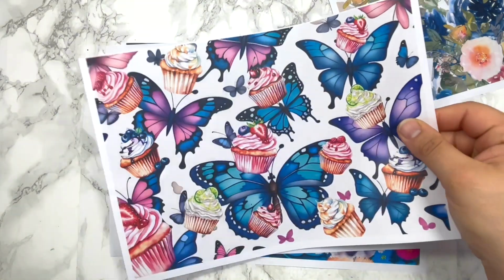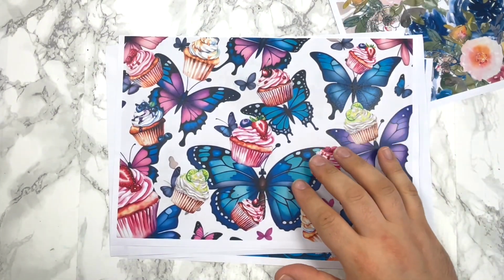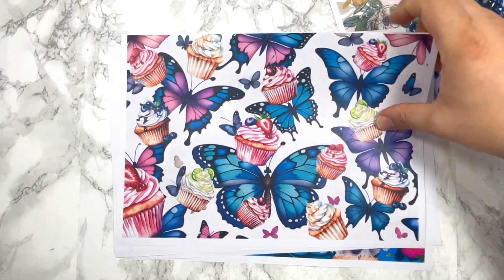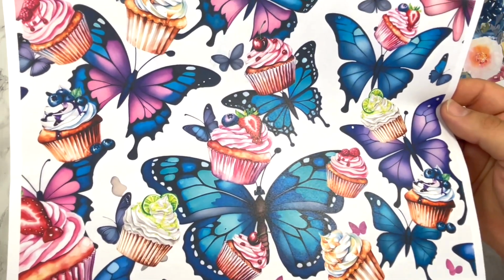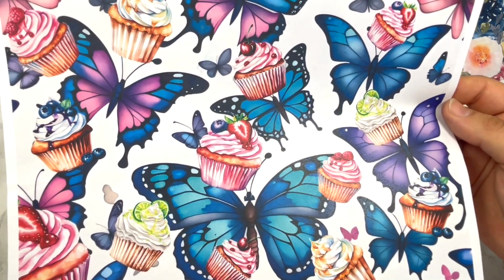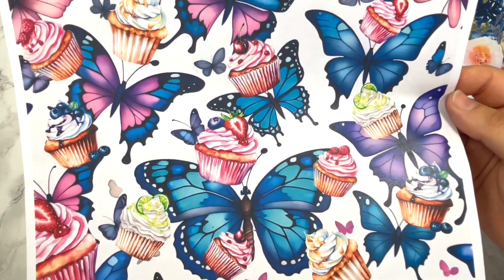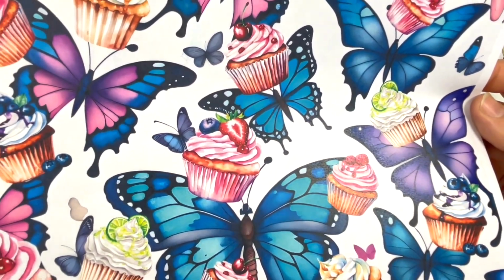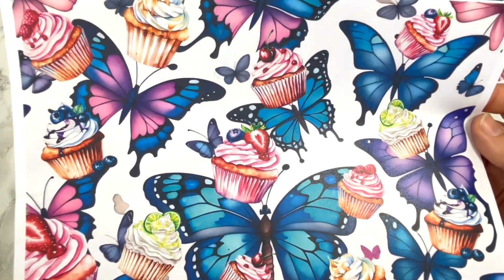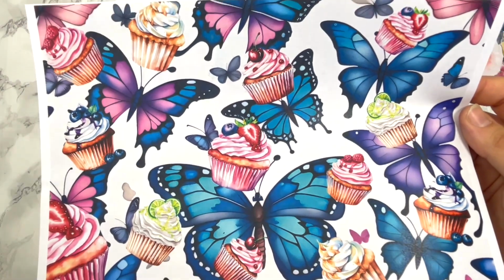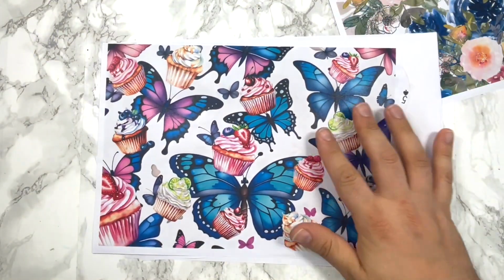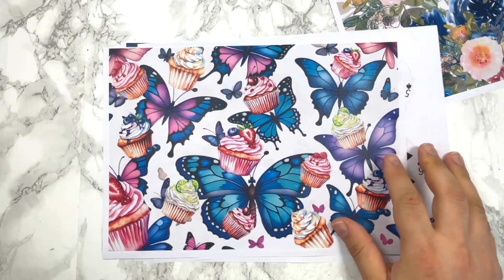Then I've got another page. Now this is my idea of Wonderland. It's butterflies and cupcakes. So if you give me a world that there will be just cupcakes and butterflies, I will be super happy, because I love cupcakes and I like butterflies. So this is my idea of Wonderland. This is why this is me. This is my contribution to the kit.